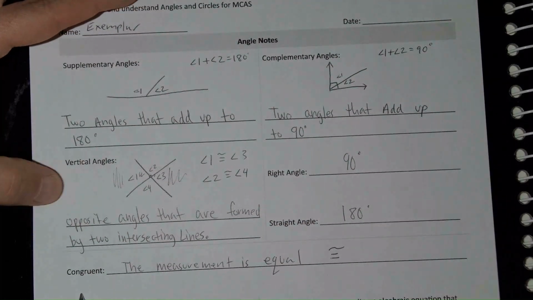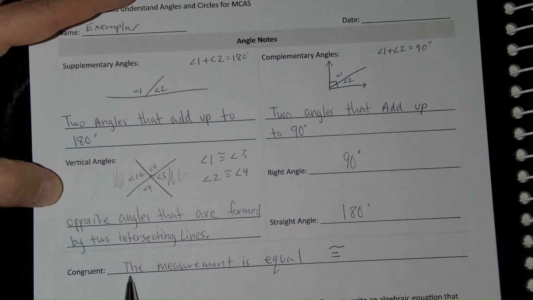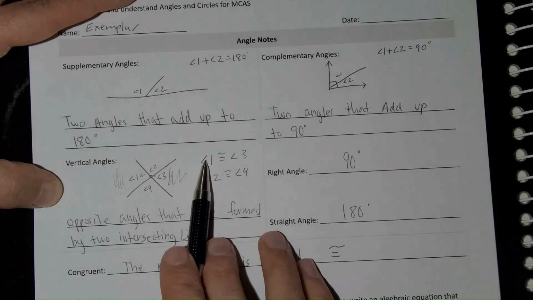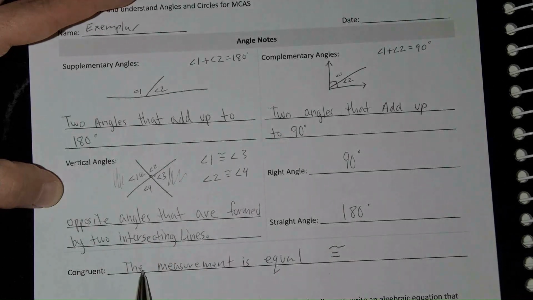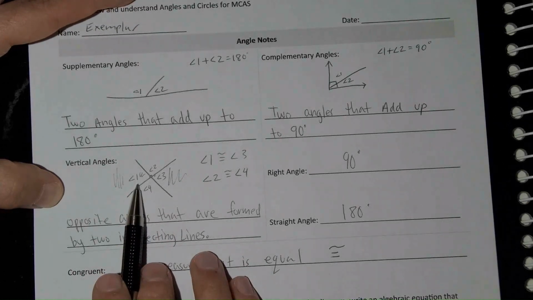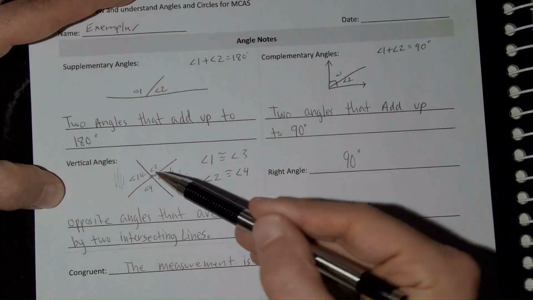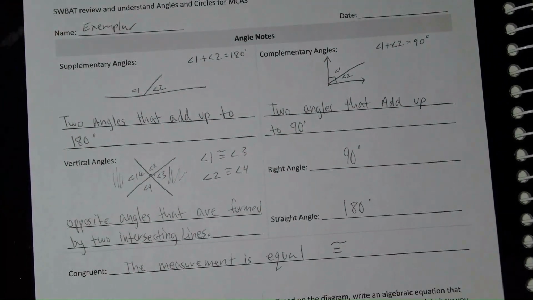And so if I go to the definition of congruent, that just means the measurement is equal, and this is our symbol for congruent. So if angle 1 and angle 3 are congruent, that means the measurement of angle 1 and the measurement of angle 3 is equal. So if angle 1 was 82 degrees, that just means angle 3 would also be 82 degrees. Same with angle 2 and angle 4.